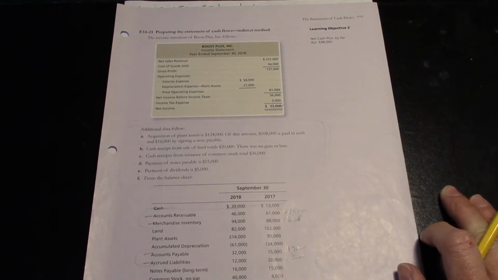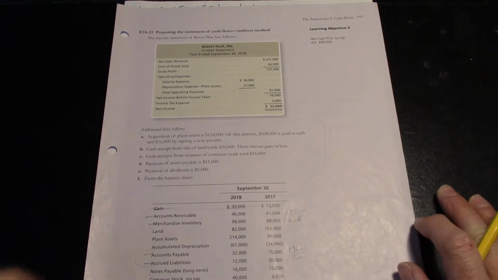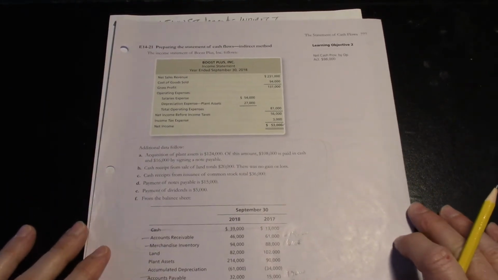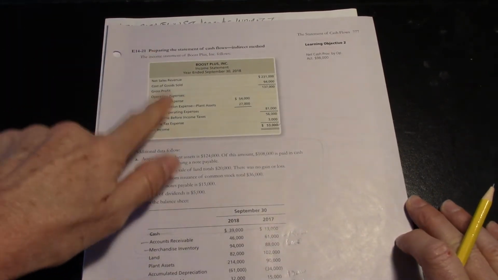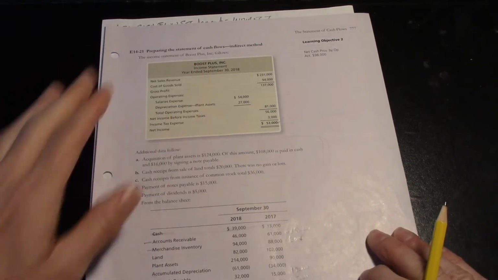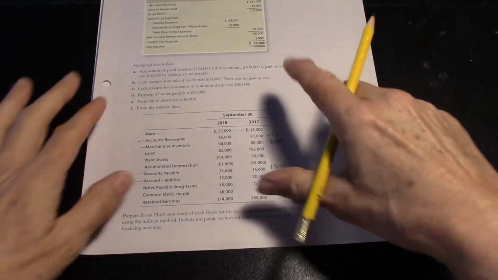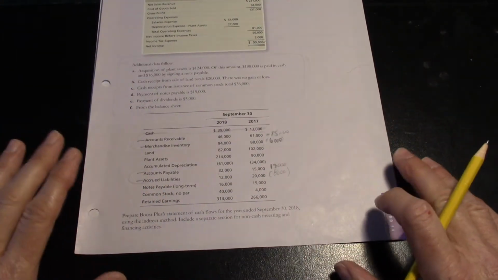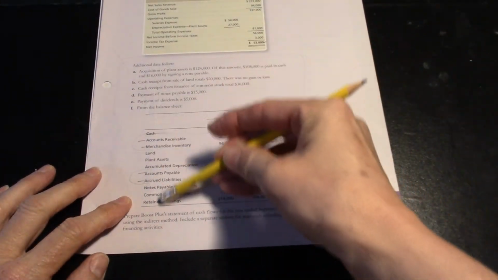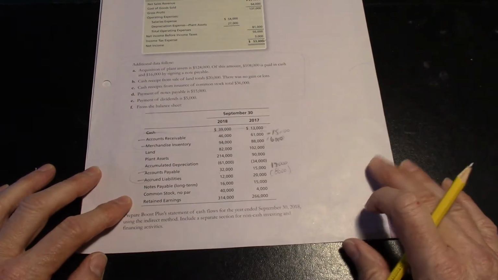So we're going to prepare the operating activities section of a cash flow statement, and we're going to do the indirect method. So to do that, we need an income statement, which we got here, and we need a comparative balance sheet. As you can see, it's really not set up in a balance sheet format, but we have the accounts and their balances across 2 years.